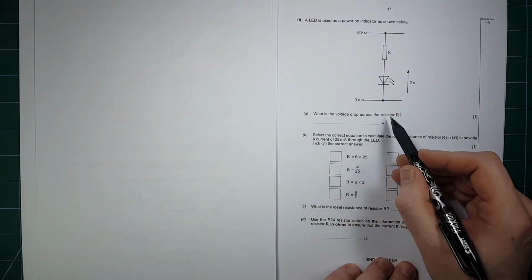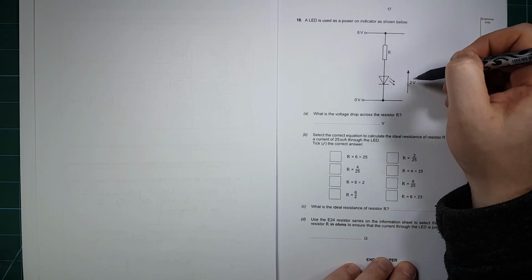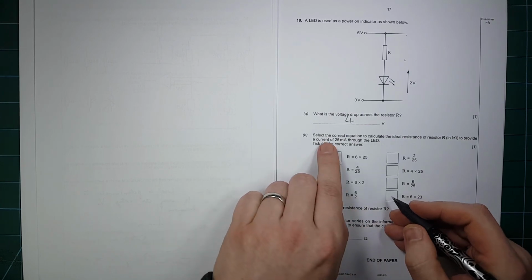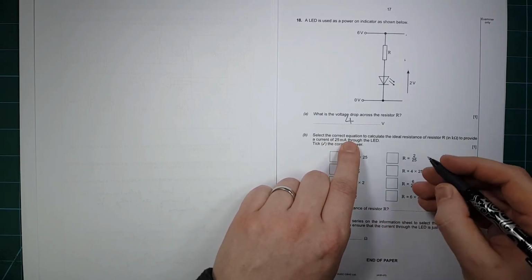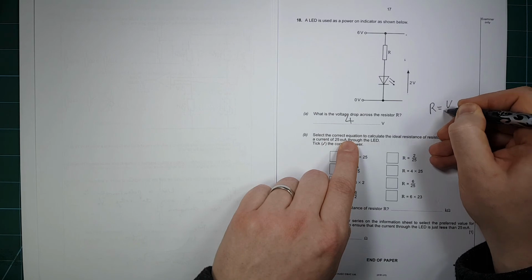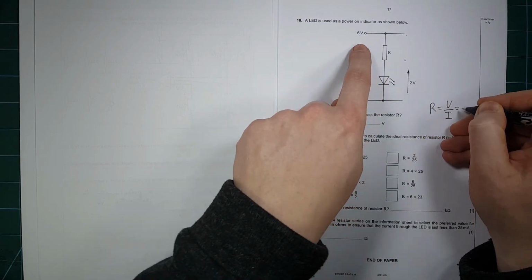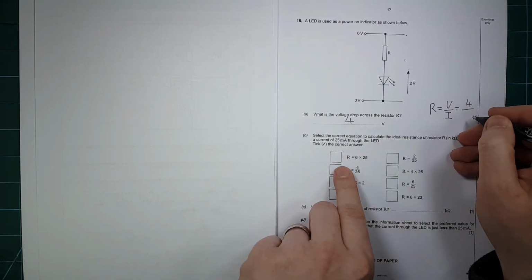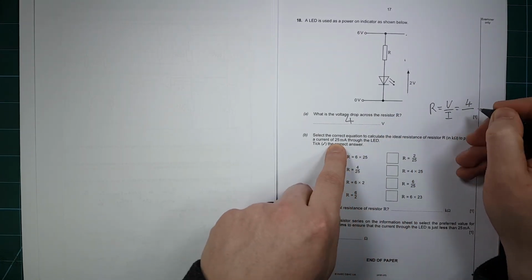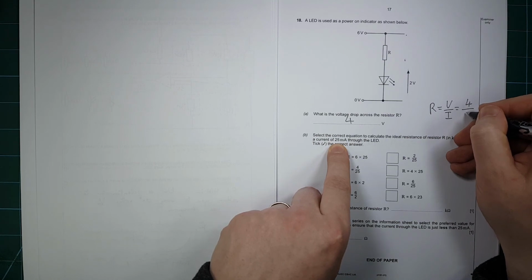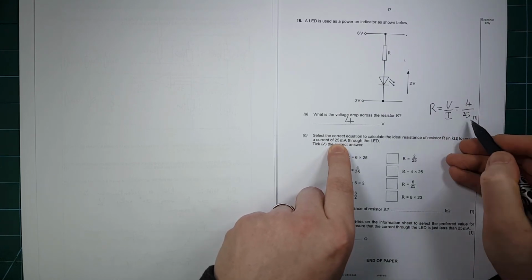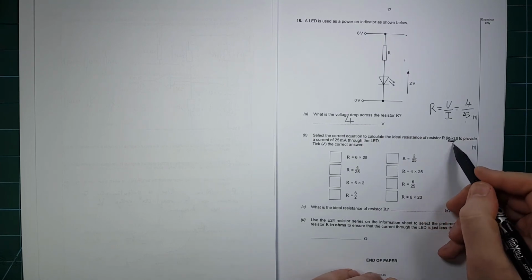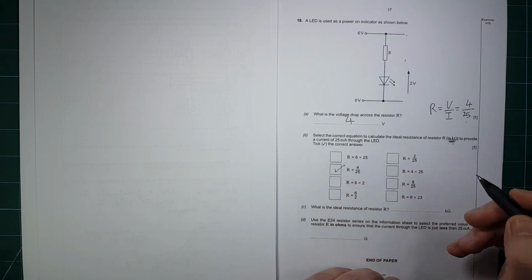Question 18. What's the voltage drop across the resistor here? So we've got 2 volts there, so we need 4 volts across there. Select the correct equation to determine the value of resistance. So R is equal to V over I, which is going to equal, remember to use the voltage across the resistor, not the full 6, divided by I is 25 milliamps, so that is 0.025. But if we put milliamps in, we'll get our answer in kiloohms, which is what they want. So put milliamps in, you get your answer in kiloohms. So it's this one here.